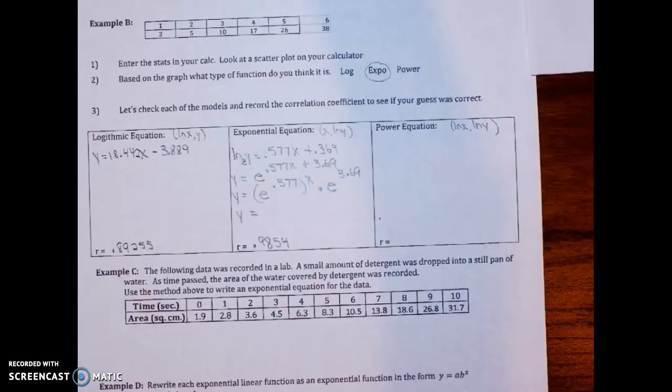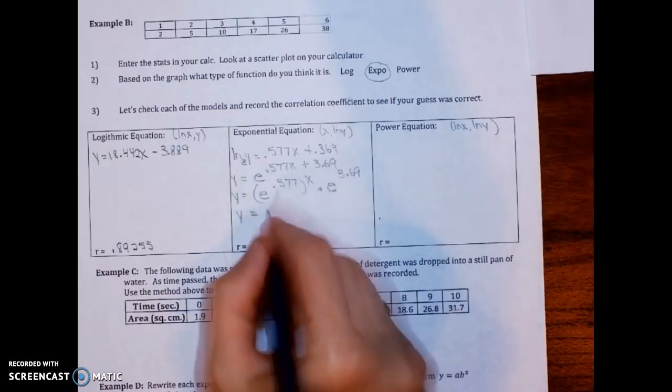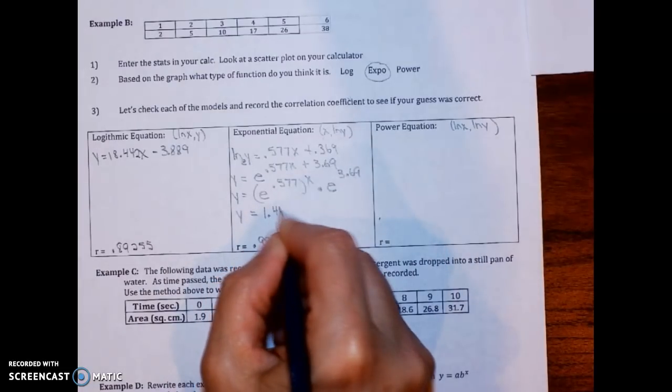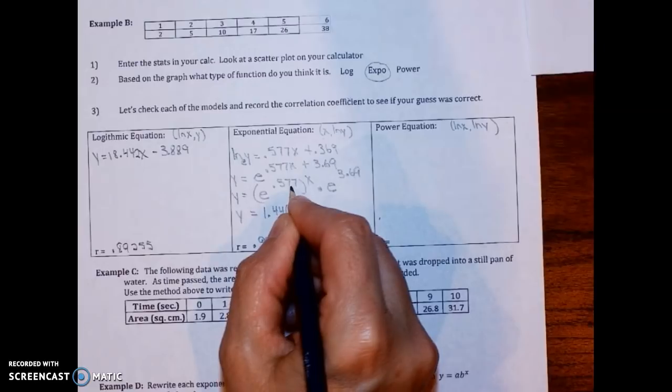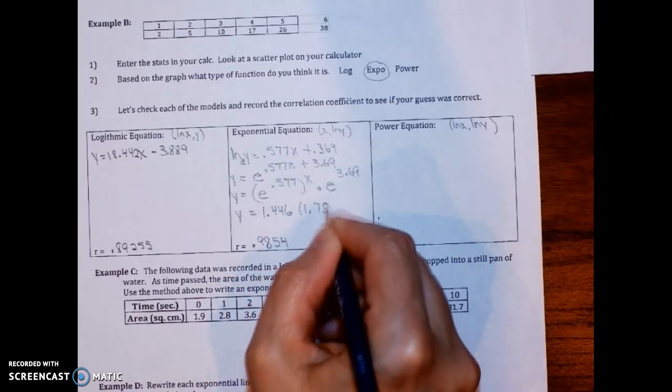Plugging those into my calculator, I end up with e to the 3.69 is 1.446. E to the 0.577 is 1.781.